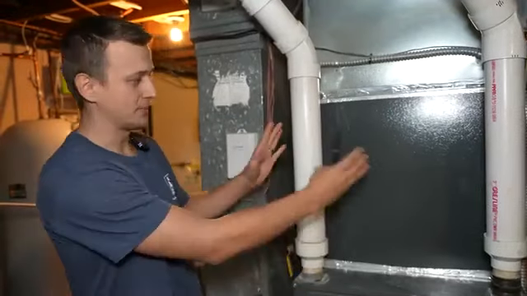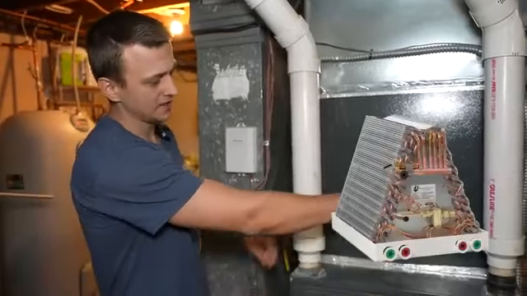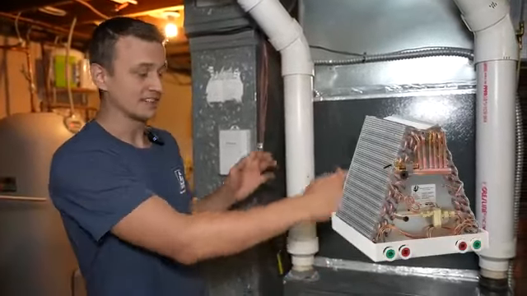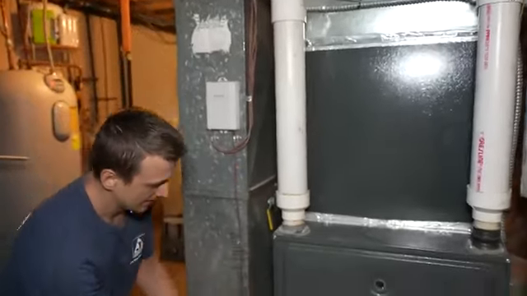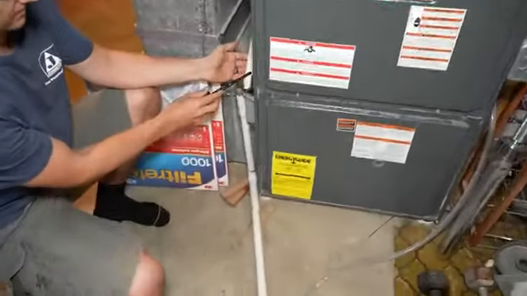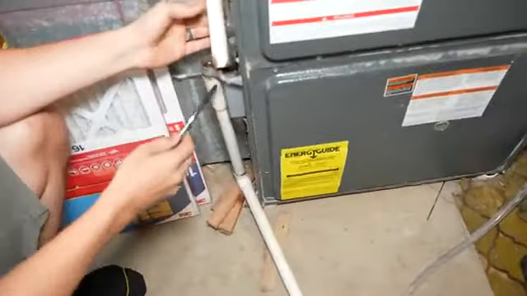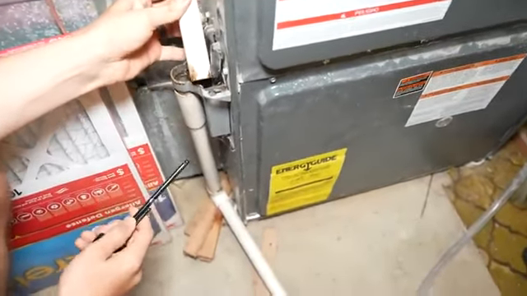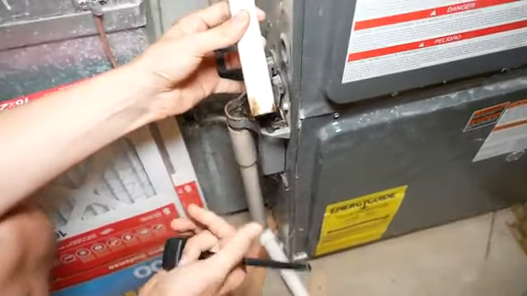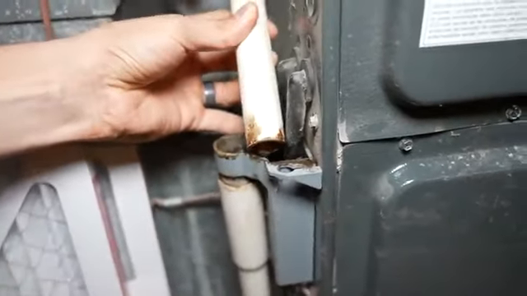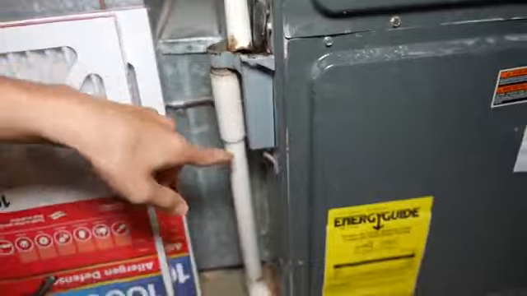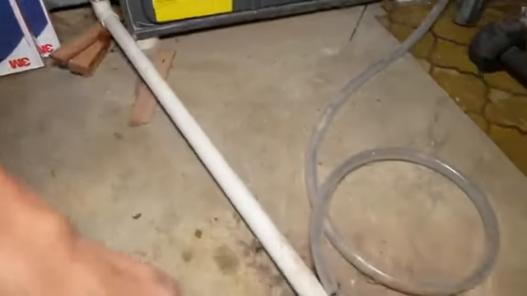Inside of the house, on top of the furnace, we have the A coil, and on the bottom we have a drain pan where all the condensation collects. And then all of that condensation goes down this line right over here, goes into this trap. You can even see water dripping because the AC is running right now. It goes into this trap and then flows into the floor drain right over here.